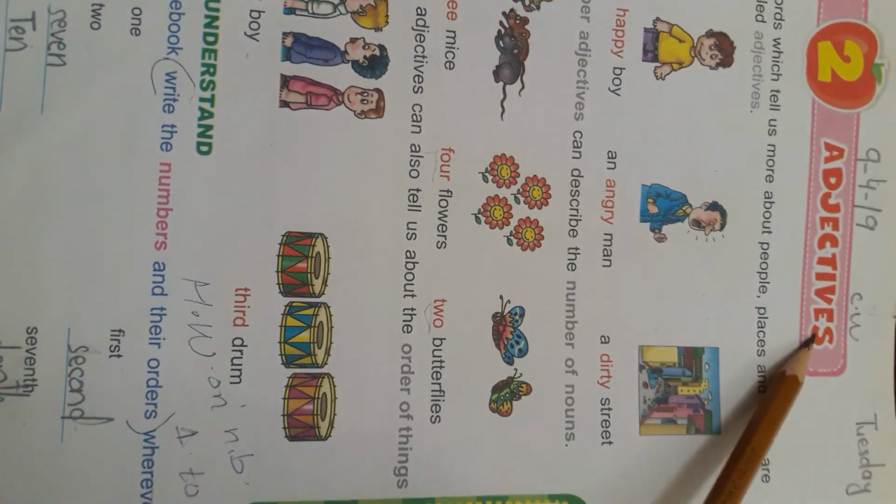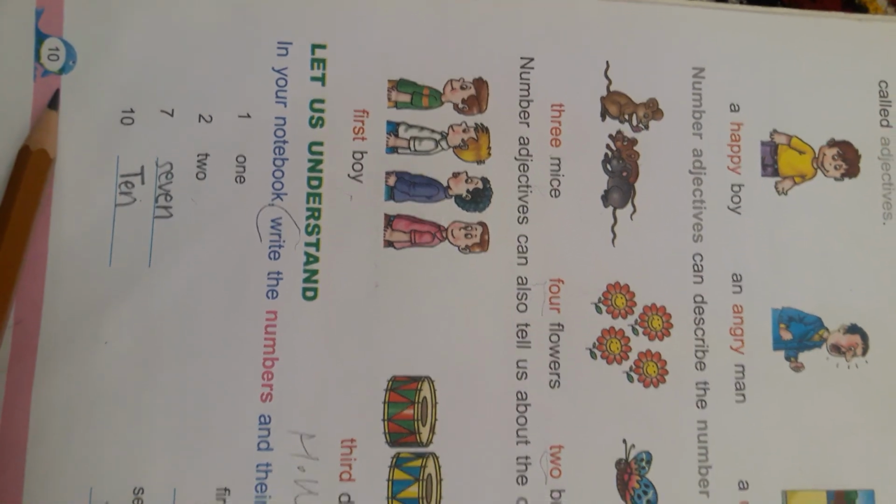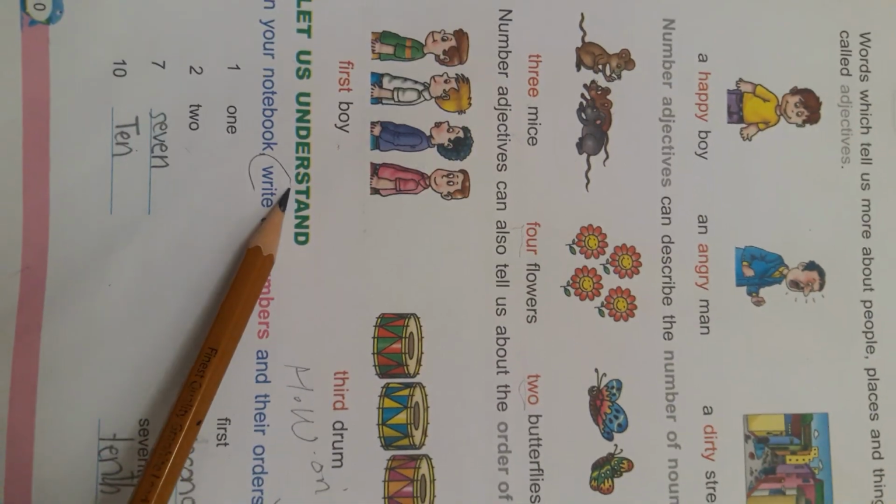First, write the lesson, the topic. After that, mention the page number and exercise. Let us understand, and then write the question and the number order. Okay, look at the next page.